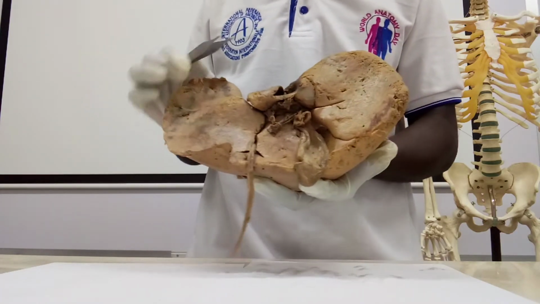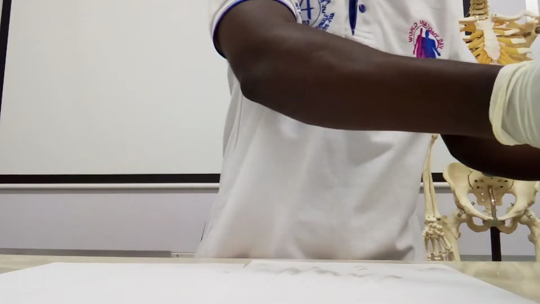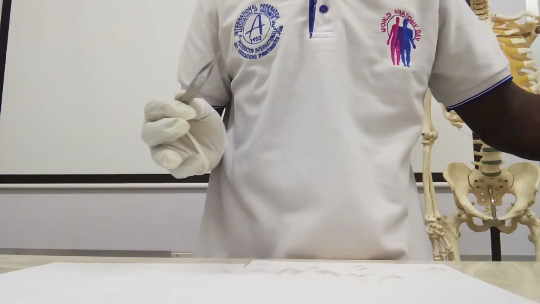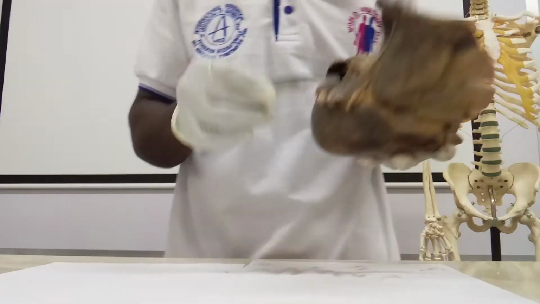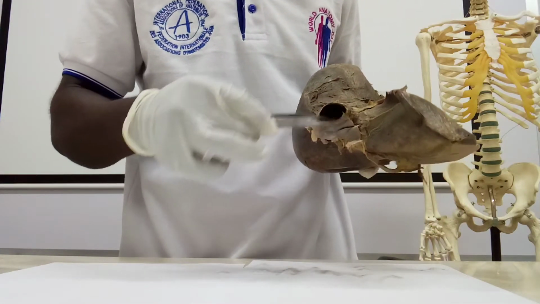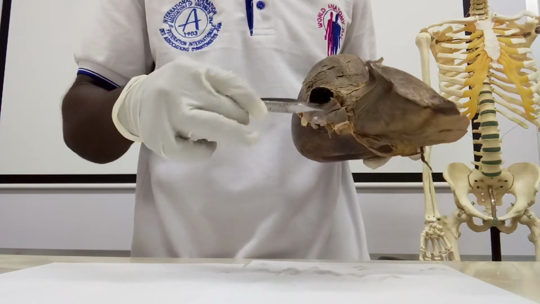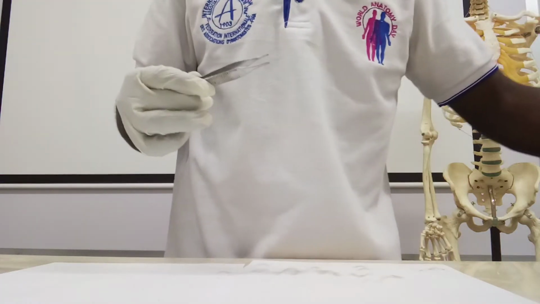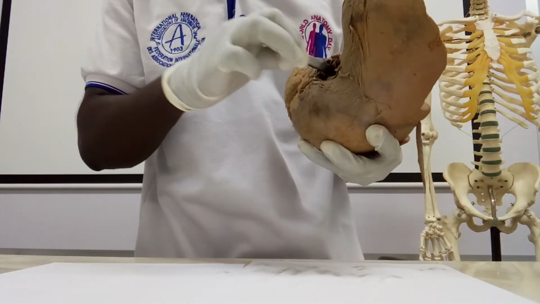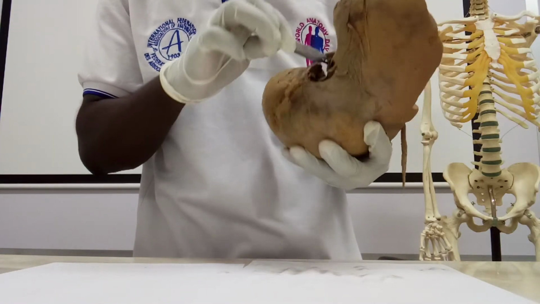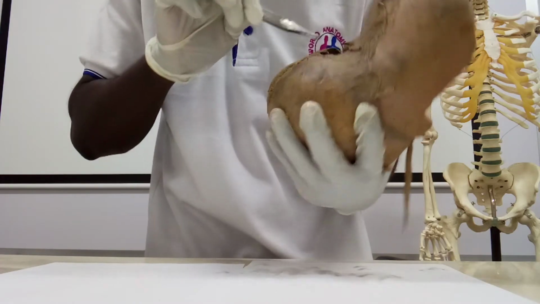Now remember that this inferior vena cava, the superior portion actually of the inferior vena cava, will receive blood from what we call the hepatic veins. There are three hepatic veins actually.